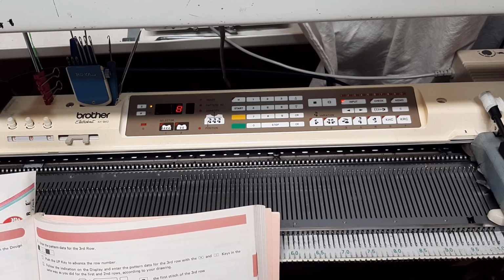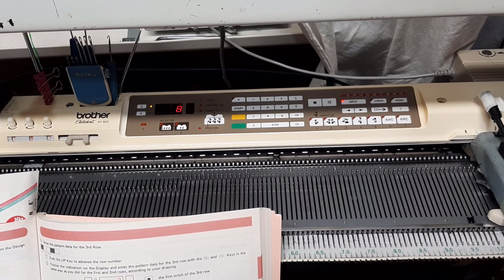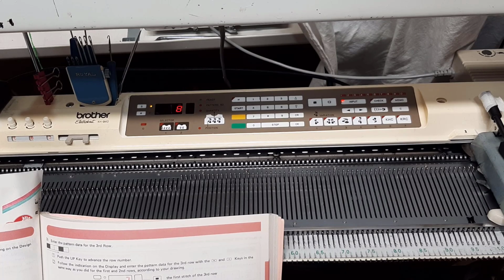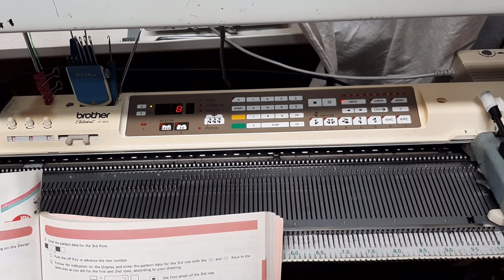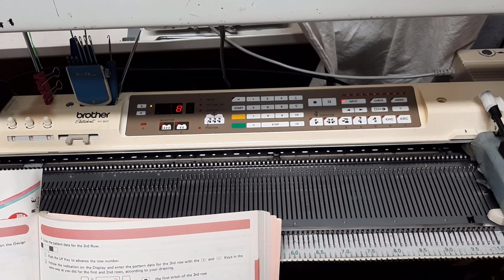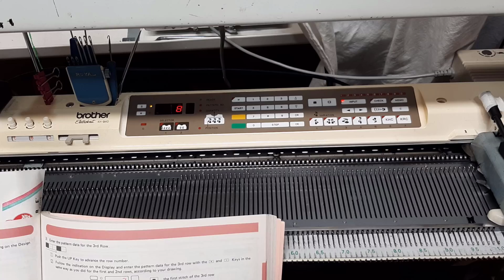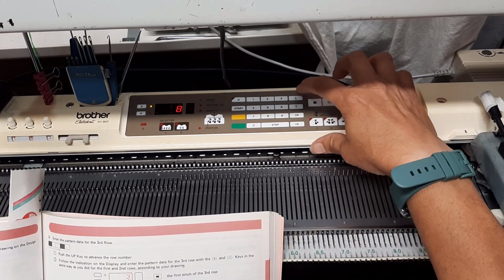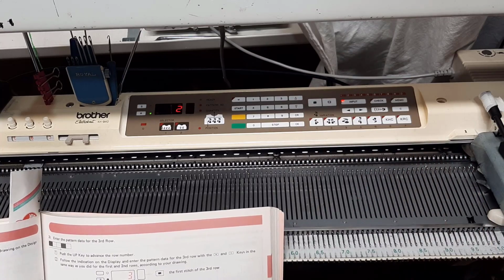Enter the pattern data for the first stitch. When you enter the pattern data, it is not lit. The yellow lamp beside the S is lit. The display shows the number of stitches in the second stitch. If the remainder of the pattern is the same, you don't have to push it, but if you prefer, you can push it. Enter the data for the second row. So, second row.